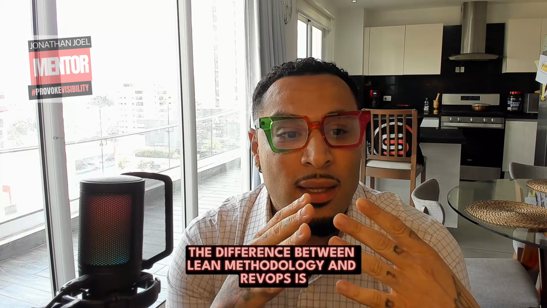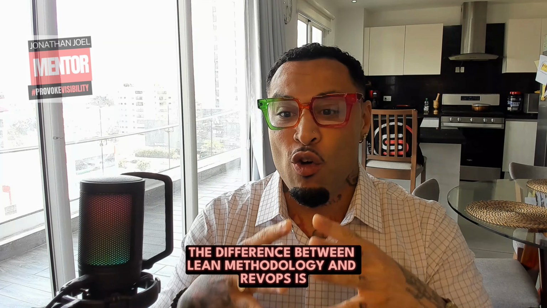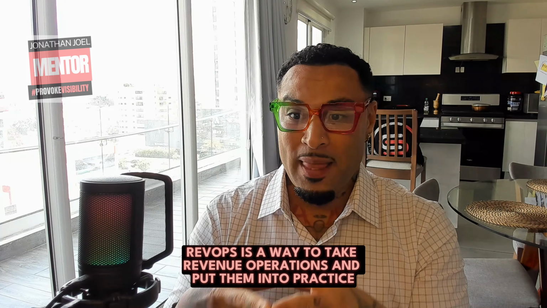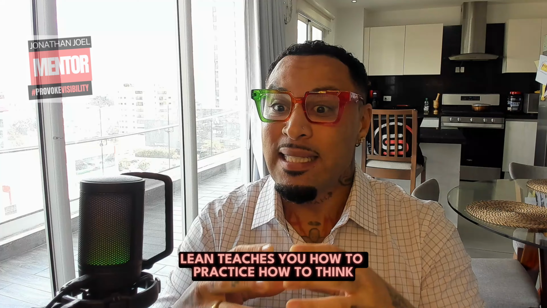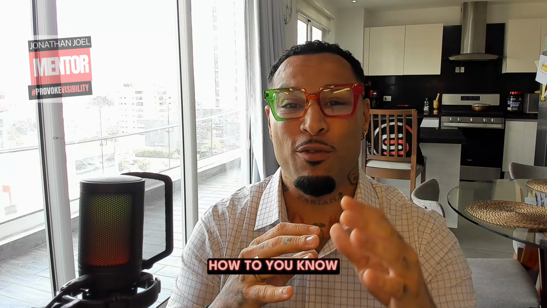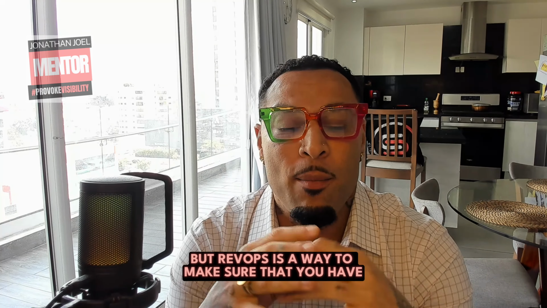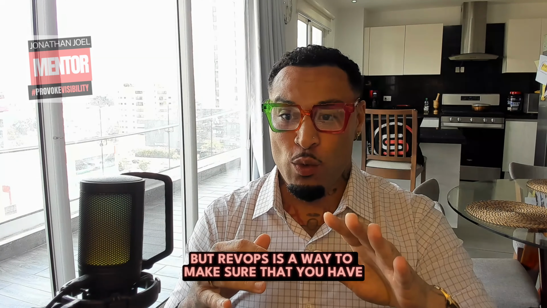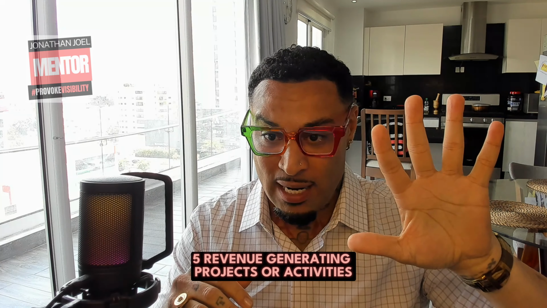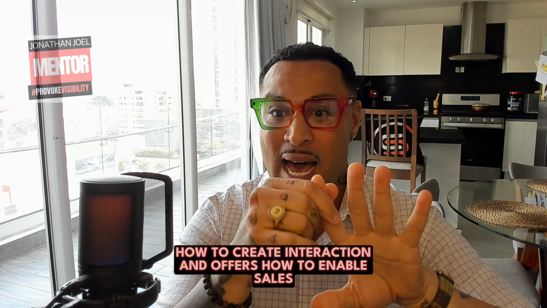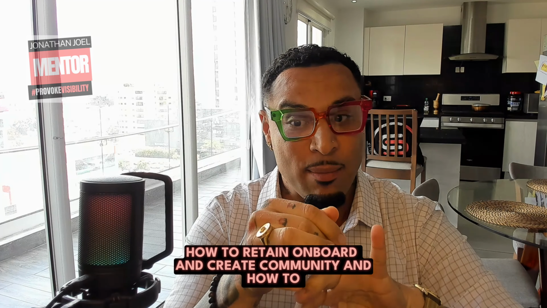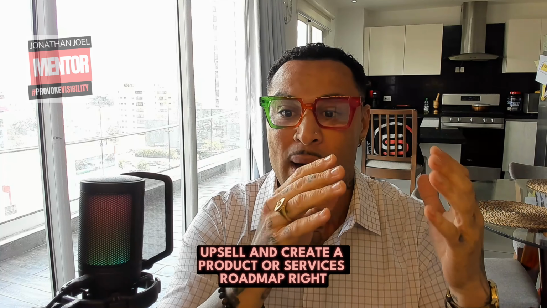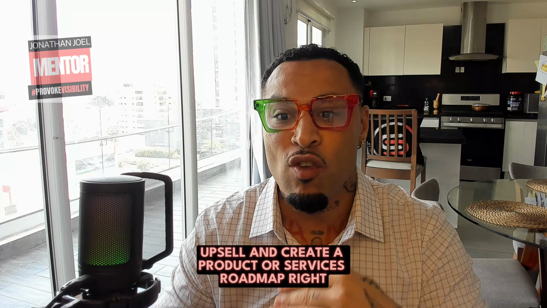The difference between lean methodology and RevOps is a way to take revenue operations and put them into practice. Lean teaches you how to practice, how to think, how to formulate your teams and all that stuff. But RevOps is a way to make sure that you have 5 revenue generating projects or activities in your startup at all times, right? How to create visibility, how to create interaction and offers, how to enable sales, how to retain, onboard, and create community, and how to upsell and create a product or services roadmap, right?